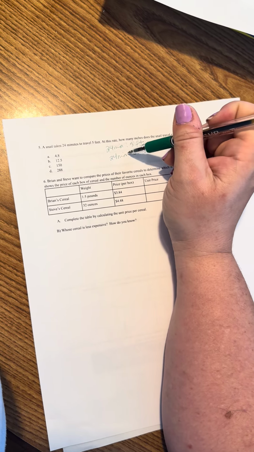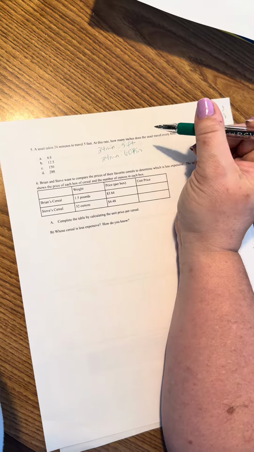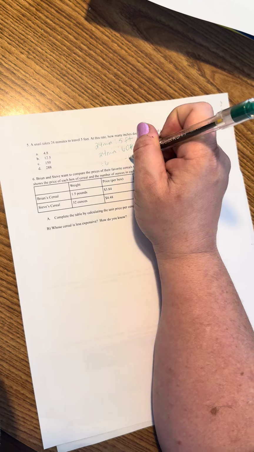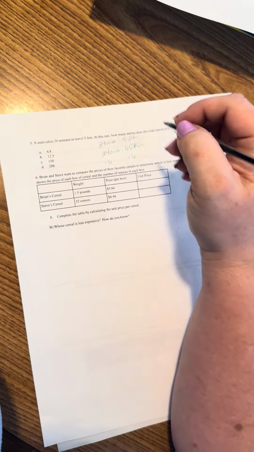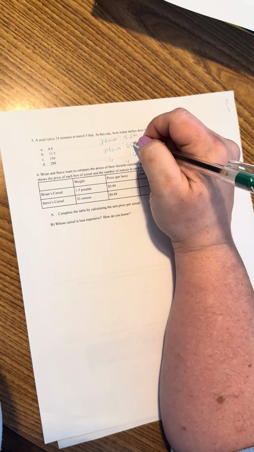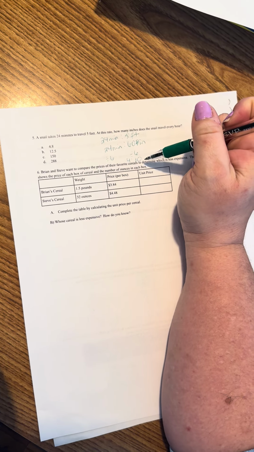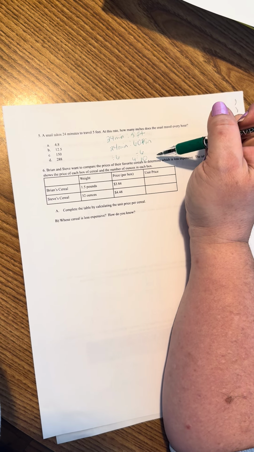And then this doesn't really go well to hours. So I divided both of these by 6. So 24 divided by 6 is 4. 60 divided by 6 is 10. So for every 4 minutes, he's traveling 10 inches.